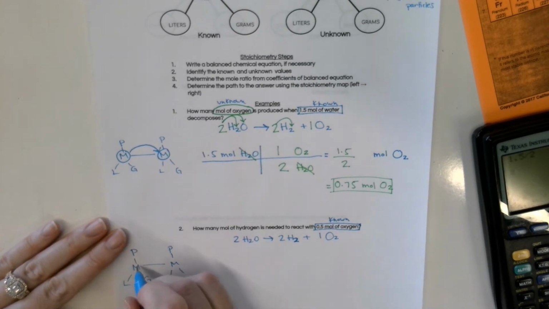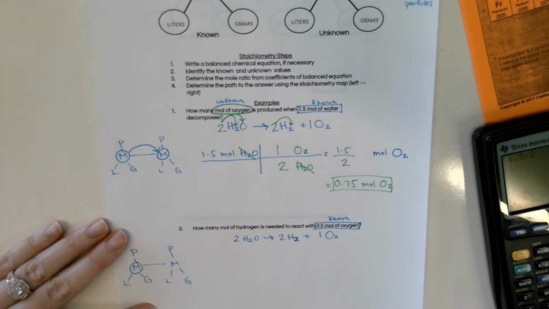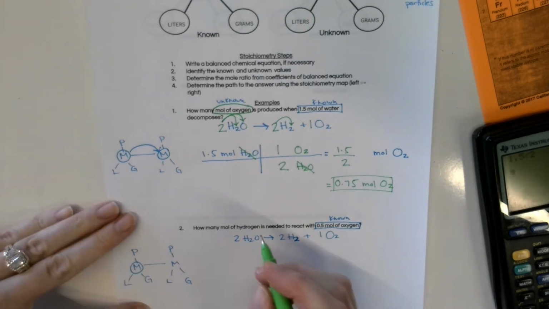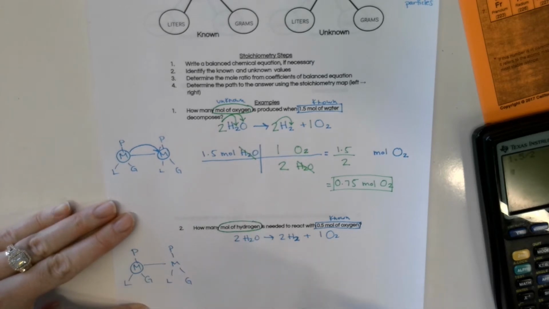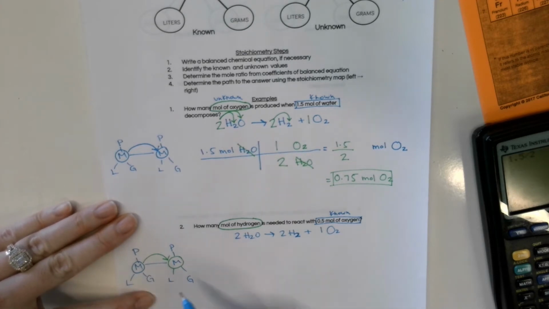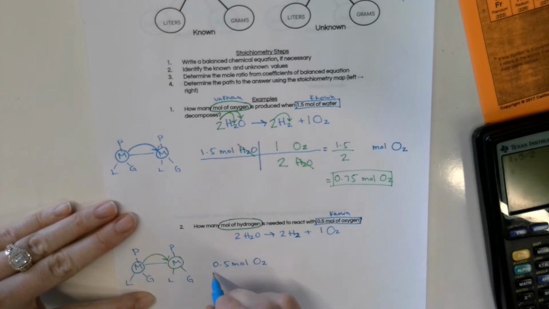We are given mole. We want to know how many mole of hydrogen we need. So M stands for mole. So like number 1, this is a one-step problem. So we will start the same way we did before. 0.5 mole of oxygen. So we have to now be specific. We're going to set up for a one-step problem because that's all it is, one jump.